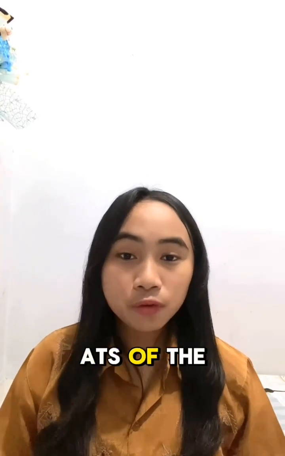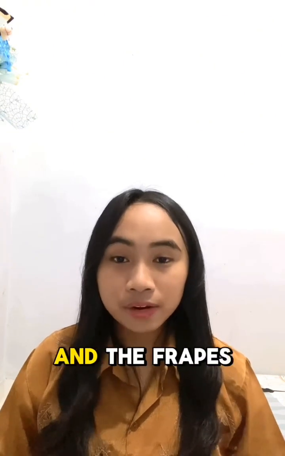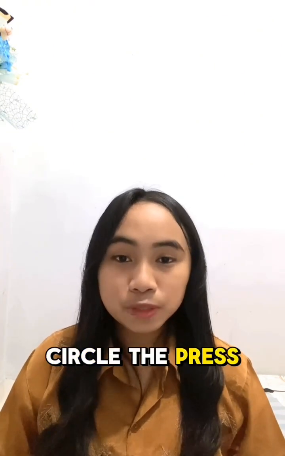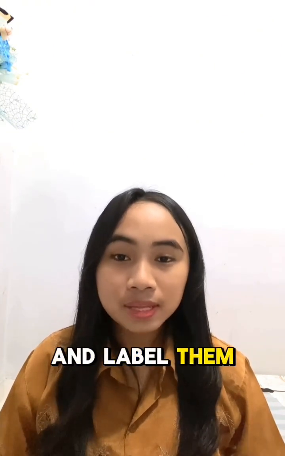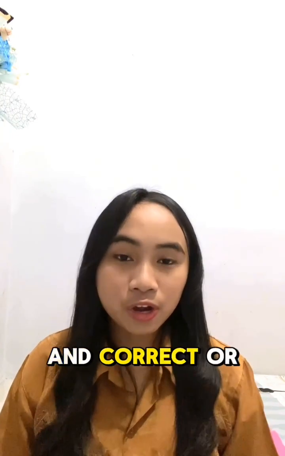Selanjutnya exercise 3. Suruhannya, each of the following sentences contains one or more present participles. You underline the subject once and the verbs twice, circle the present participles, and label them as adjectives or verbs. Then, indicate if the sentence is correct or incorrect.